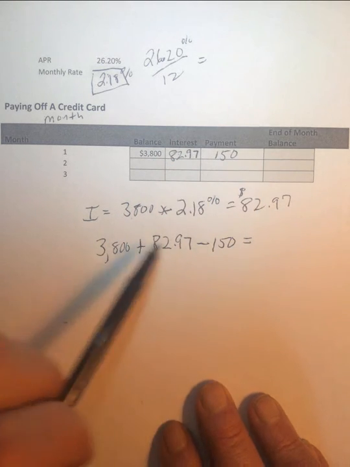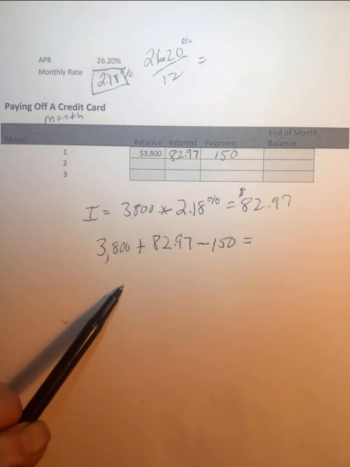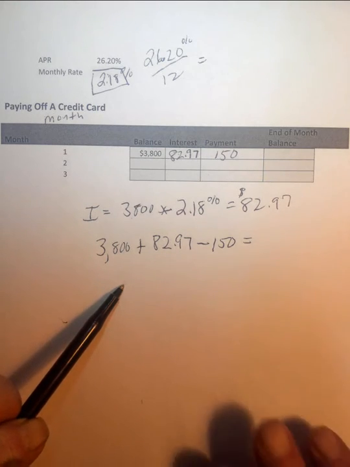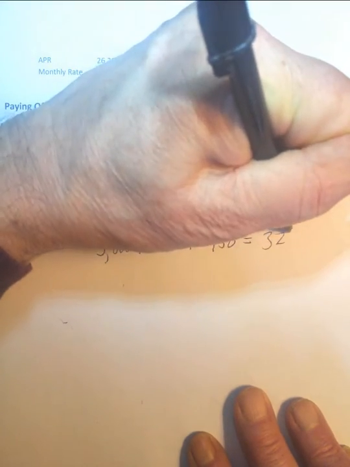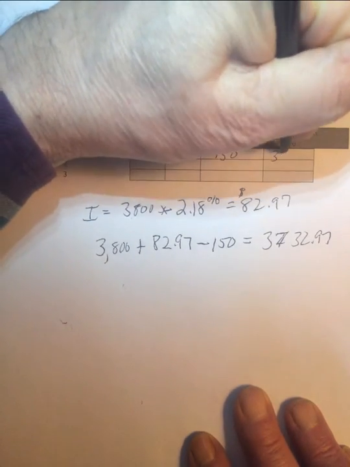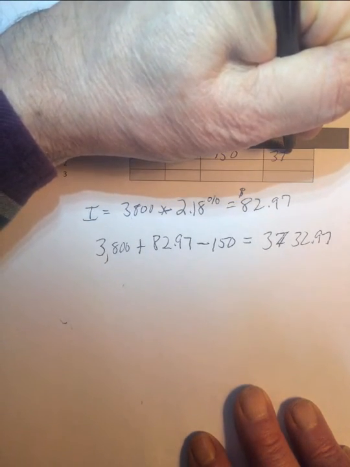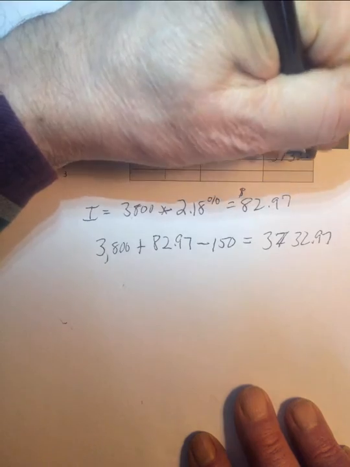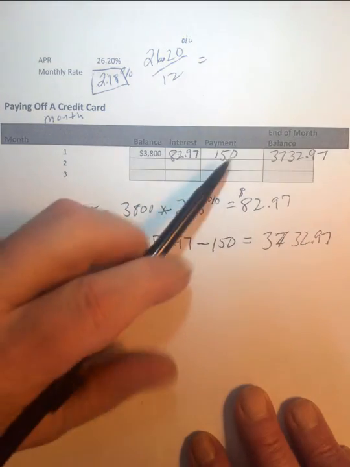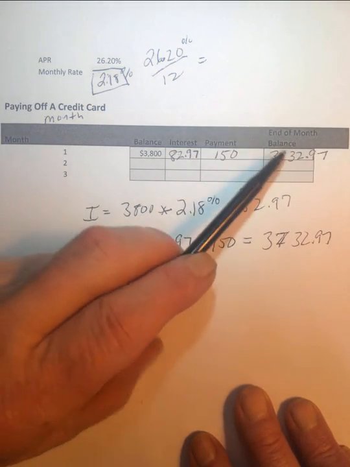And I'll figure out what that is. And I'm getting 3,732.97. Okay. So that's the end of the first month.